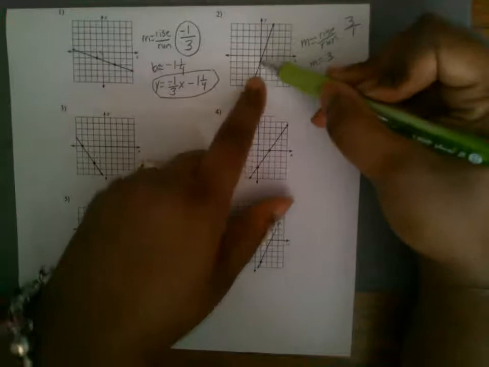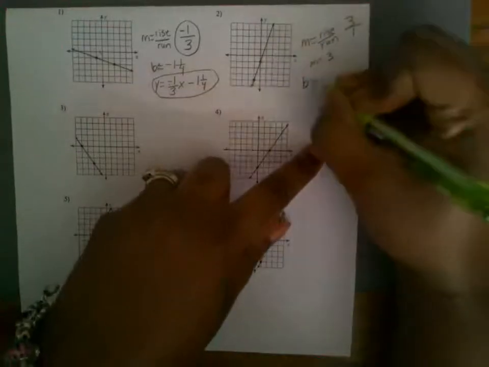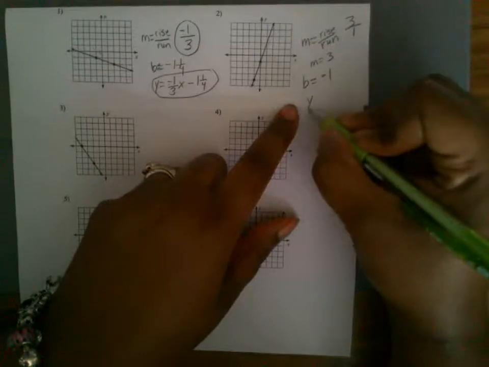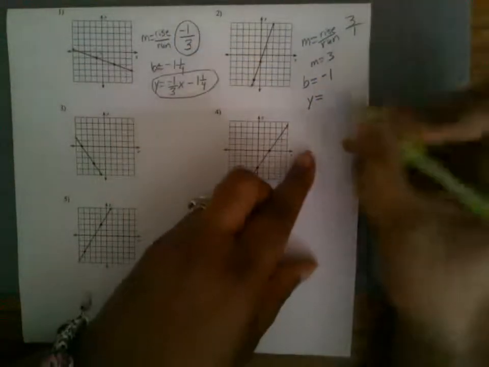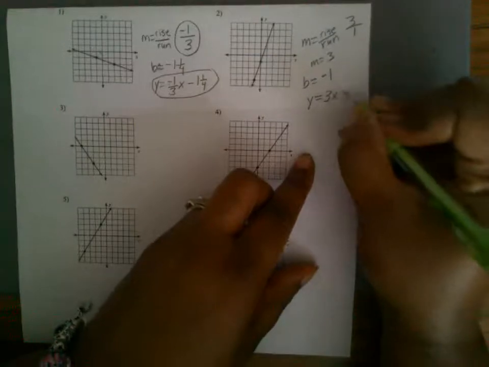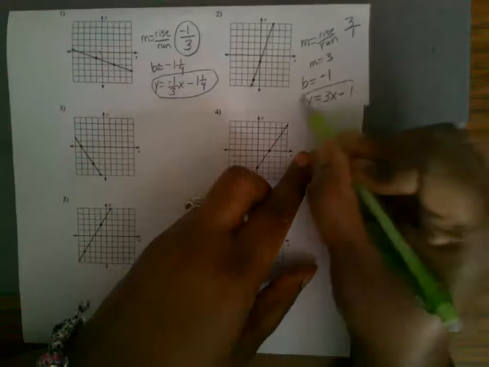The line crosses the y-axis right here at -1. So my b is -1. So my equation in slope-intercept form is y equals 3x minus 1. This is my equation for this line.